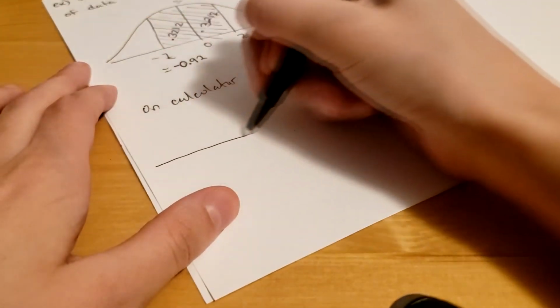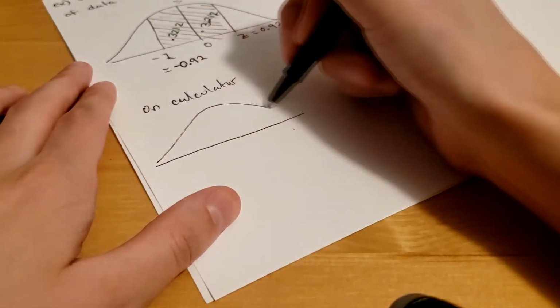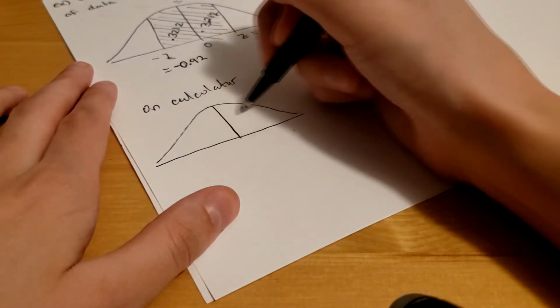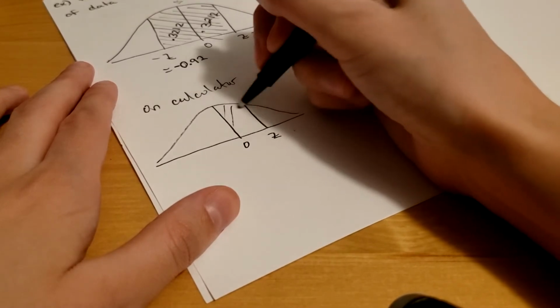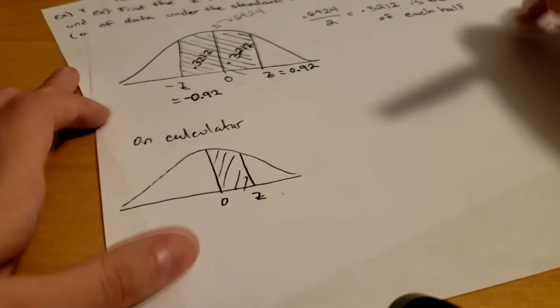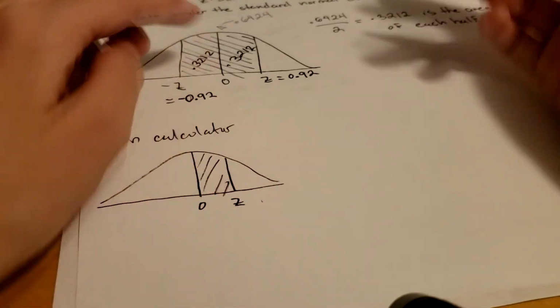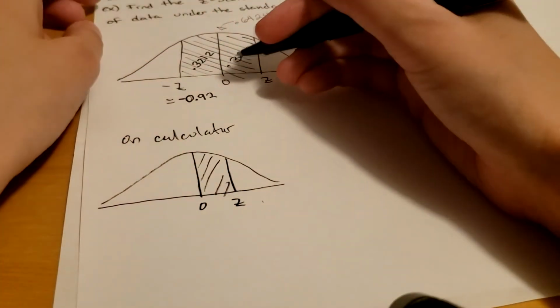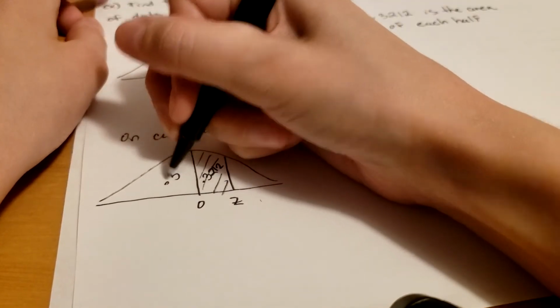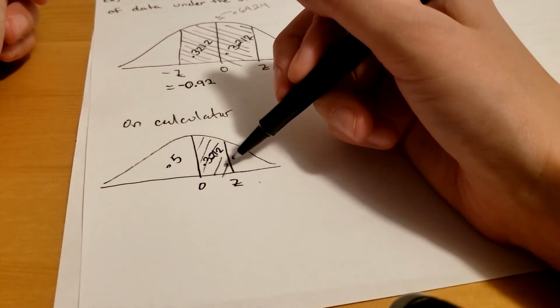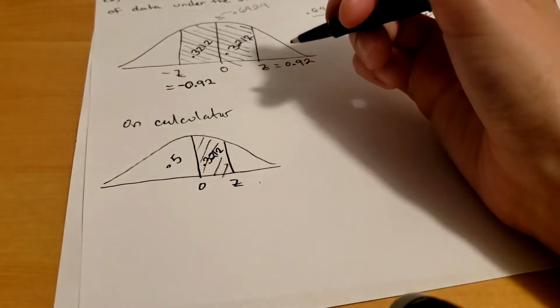But first, what we'll do is we're going to break this up into how we would find both z-scores. So we have this one that we need to find, and we would have had to do the preliminary work of figuring out this piece of area is 0.3212. We know this is 0.5, so the area to the left here is going to be 0.8212.